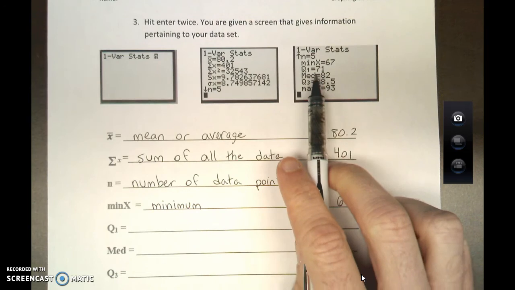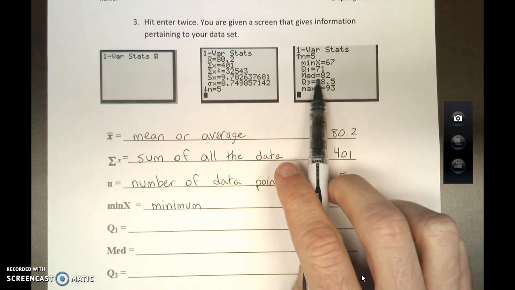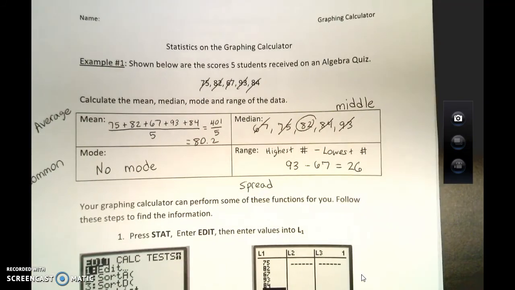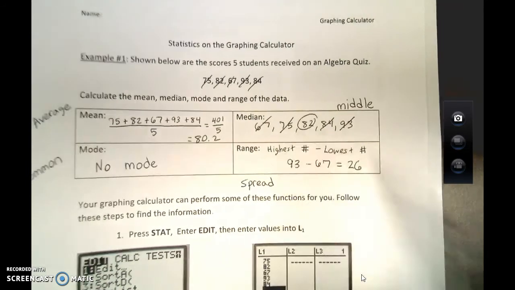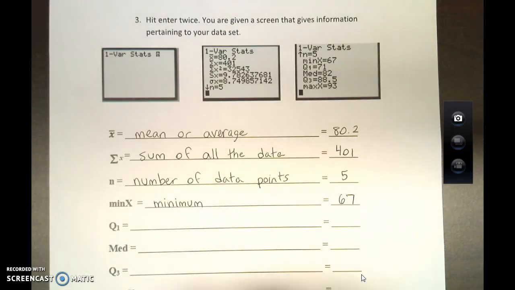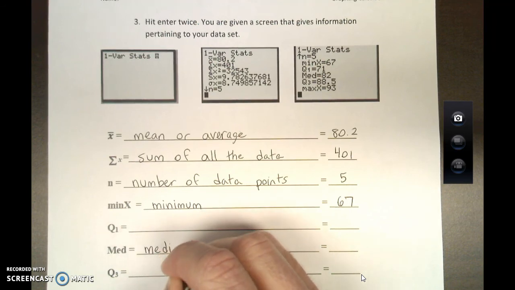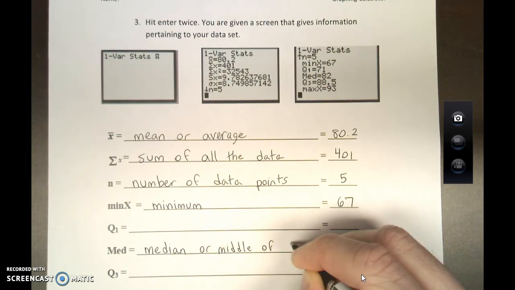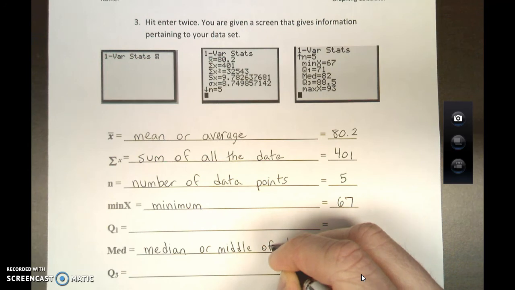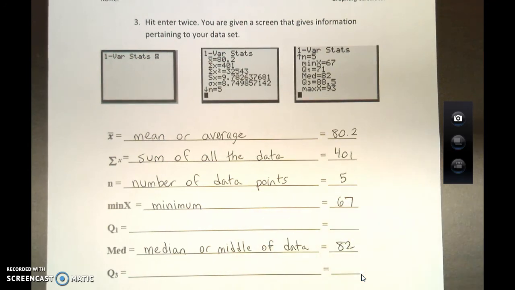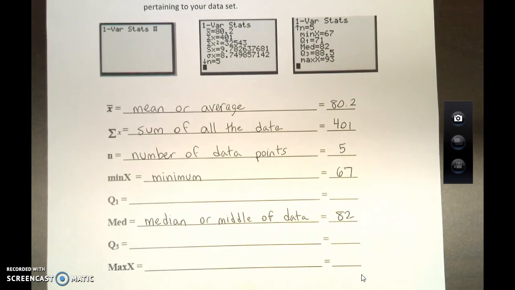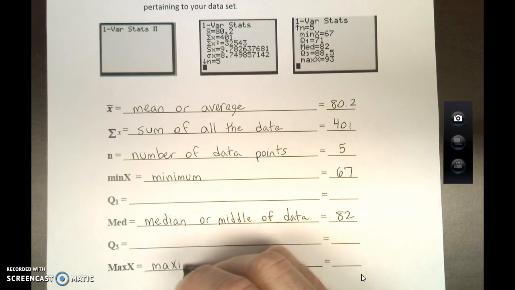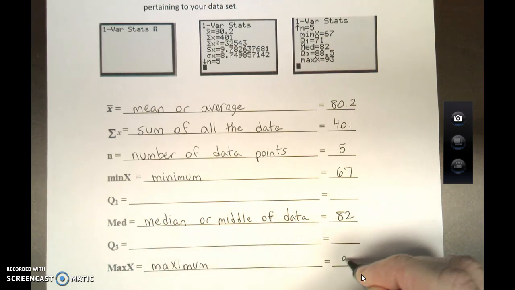I'm going to skip Q1 and Q3 for a second. I'm going to look at MED, because that number looks familiar. When we did our notes, I'm going to flip over to the front. 82 was the median. So I'm guessing MED stands for the median, or the middle number. And then the last word I think we can find really quickly is max, and that stands for exactly what it sounds like, the maximum, the highest number. And in this case, the maximum number was a 93.